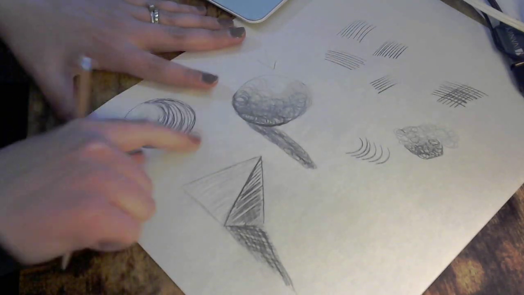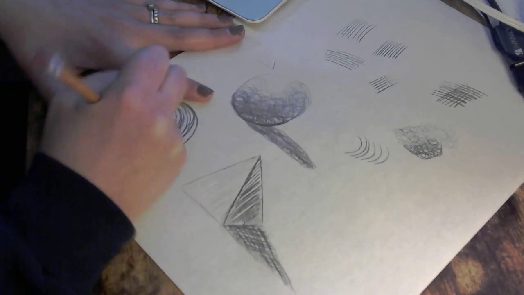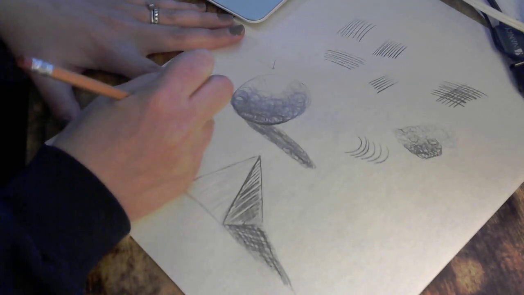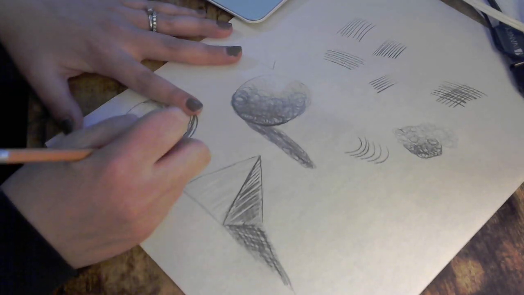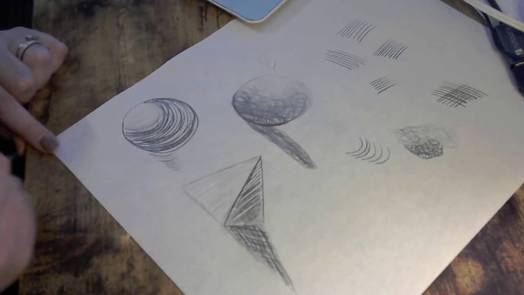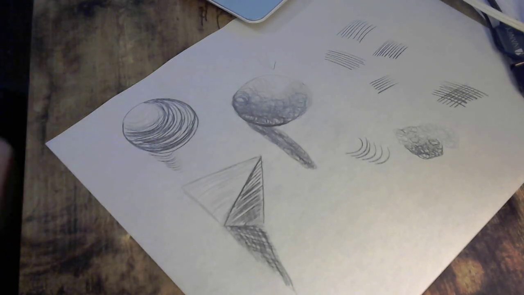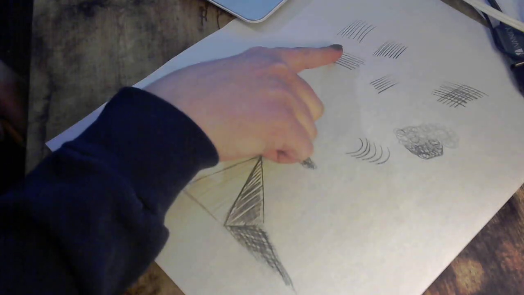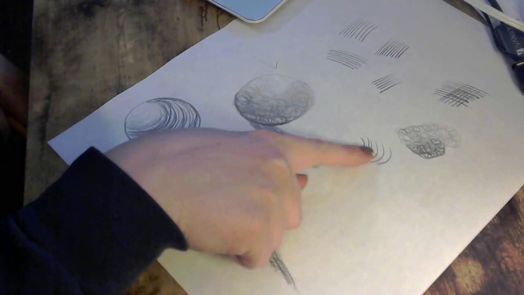So I have the idea of contour, following the direction of my object. And then I can add that cast shadow on the floor. So I have 1, 2, 3. I hope this video was helpful. Remember your techniques: hatching, cross-hatching, circulism, and contour.